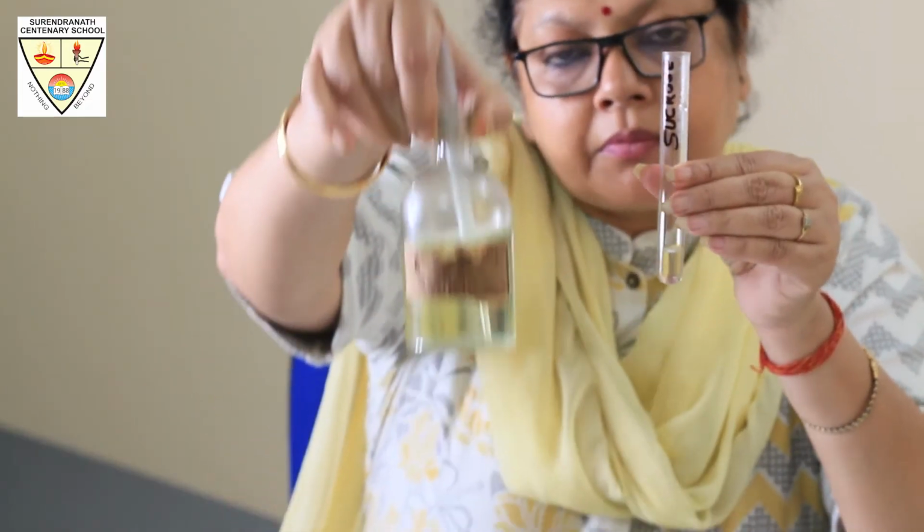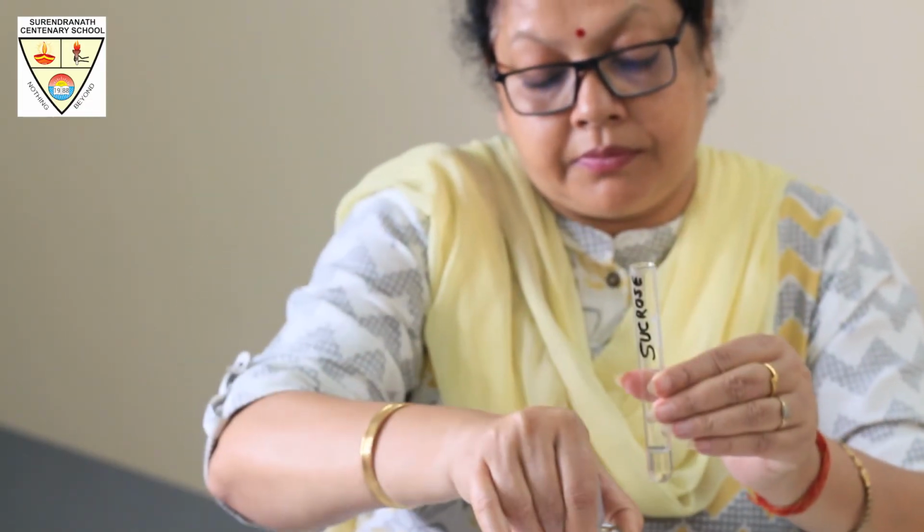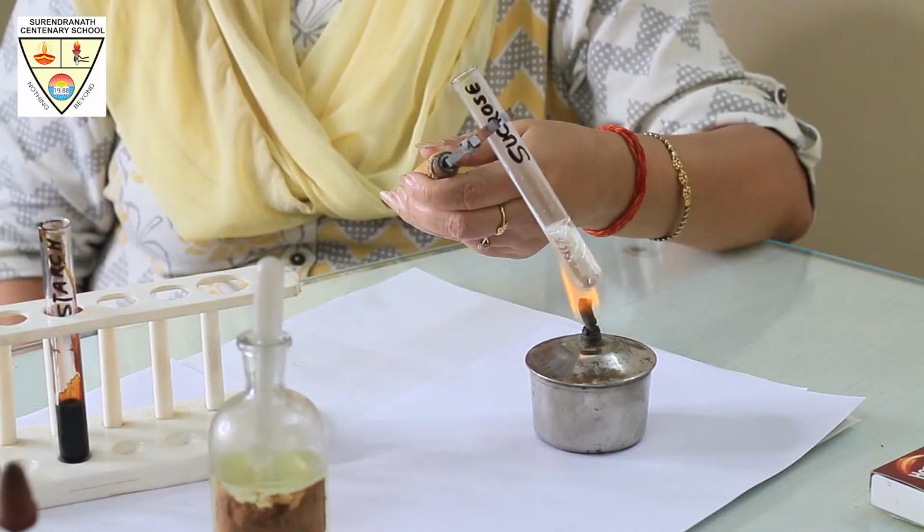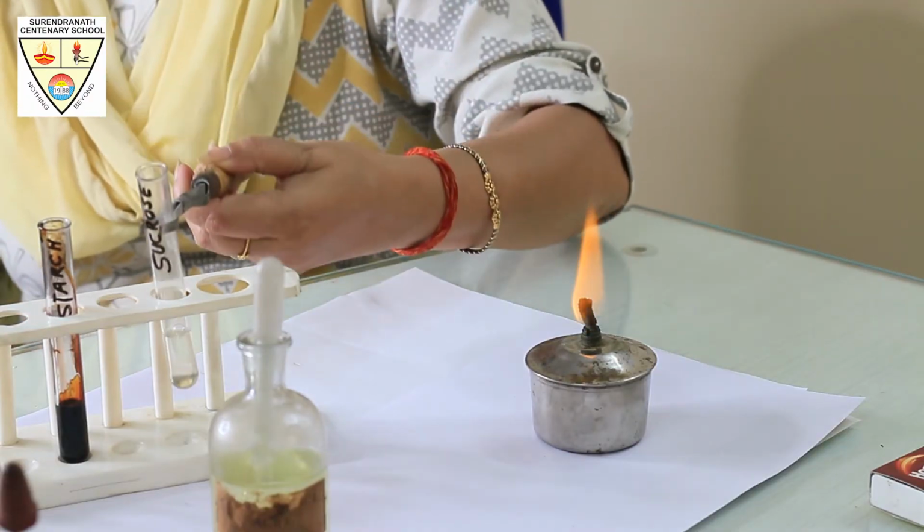Next, we are going to talk about disaccharides. Take 2 milliliter of sucrose solution in a test tube, add HCl to it and gently boil it for some time.